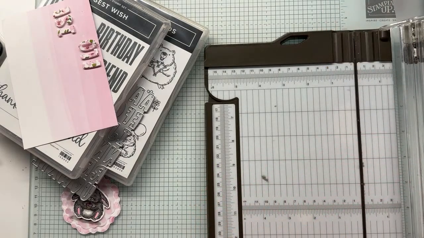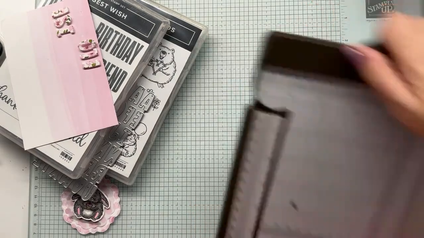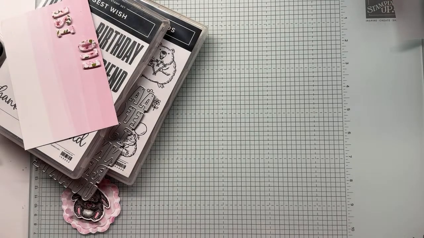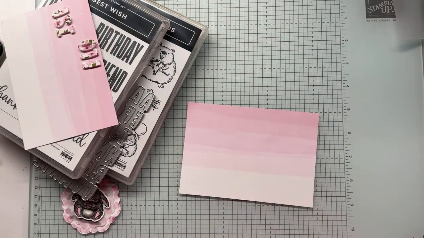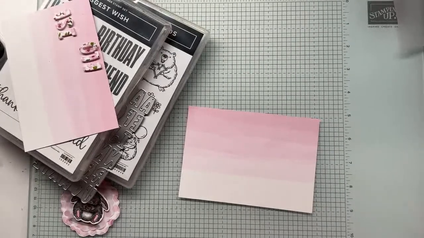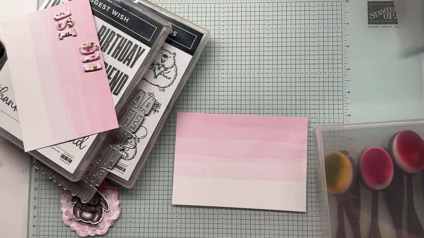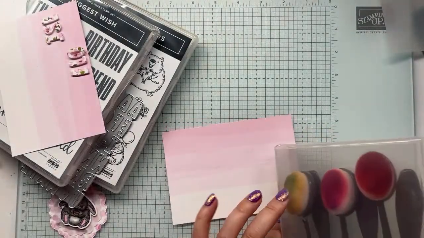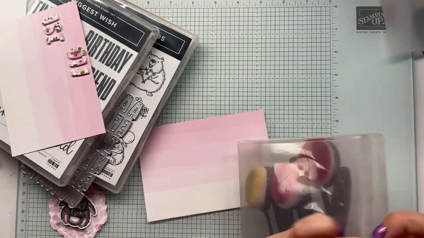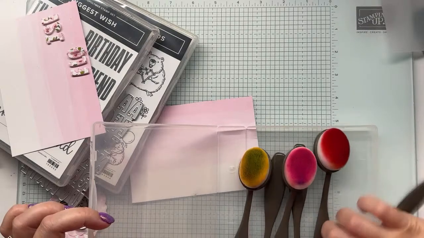Okay. I'm not sure what I'm using for a card base yet, but let's see. Whoa, sorry guys. Did I just move you? Kinda, sorta. There we go. Much better. Okay.